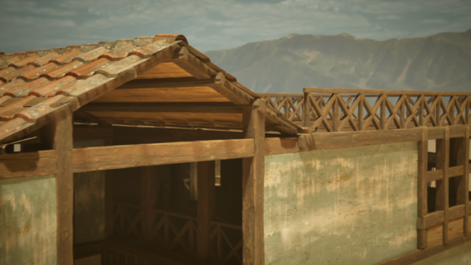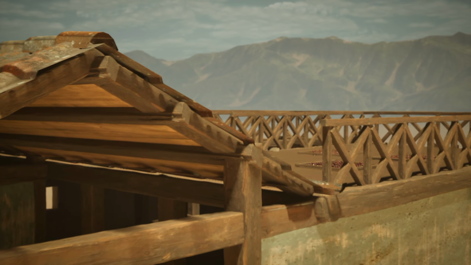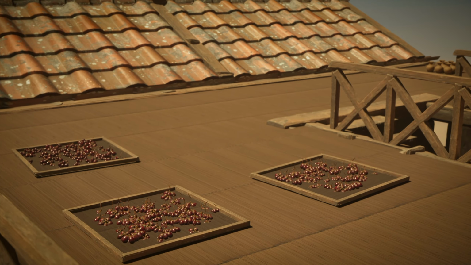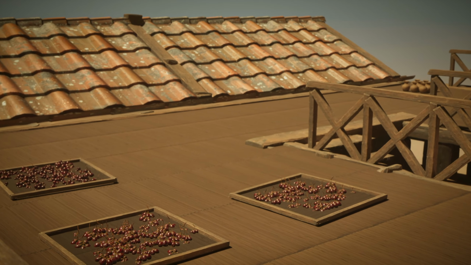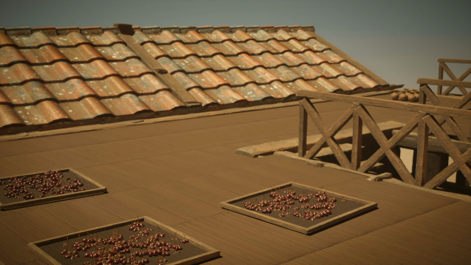There are a few elements that required imagination, including what the roof might have been used for, perhaps drying fruit, collecting rainwater, and for taking in the surroundings.